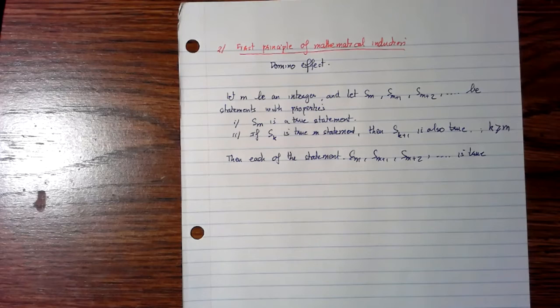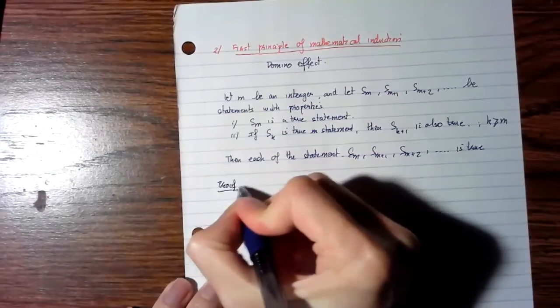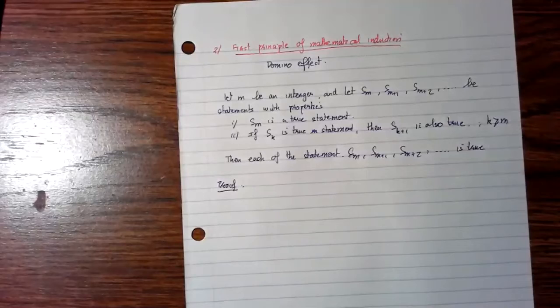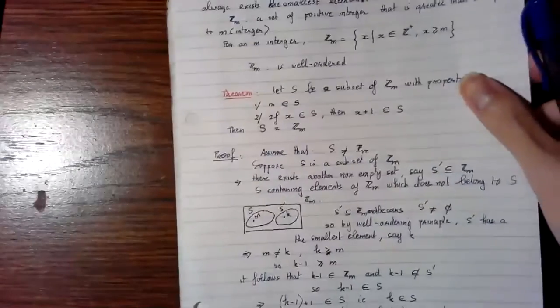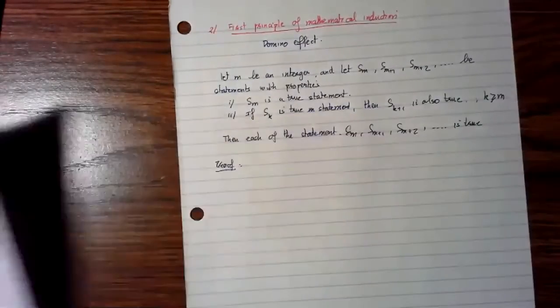So how are we going to prove this? I'm going to use this theorem here to prove the first principle of mathematical induction.